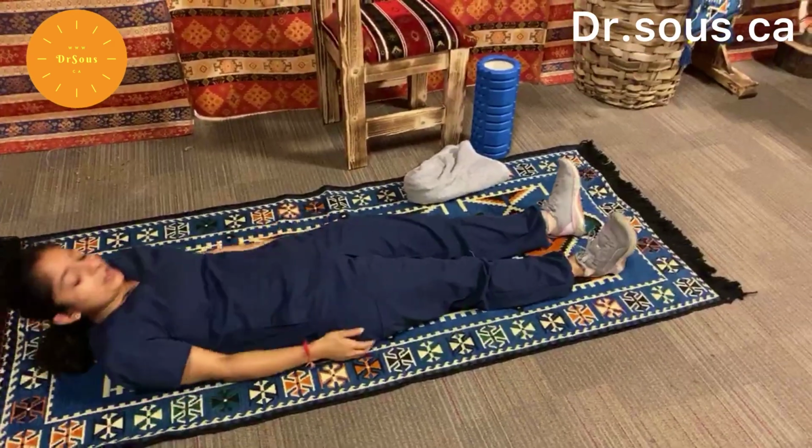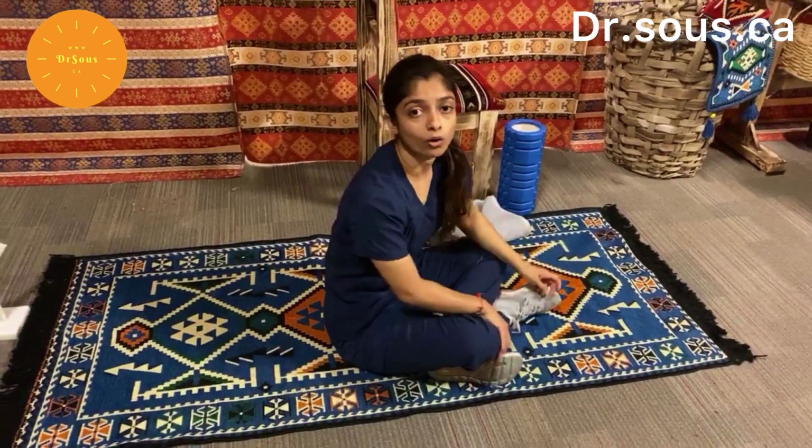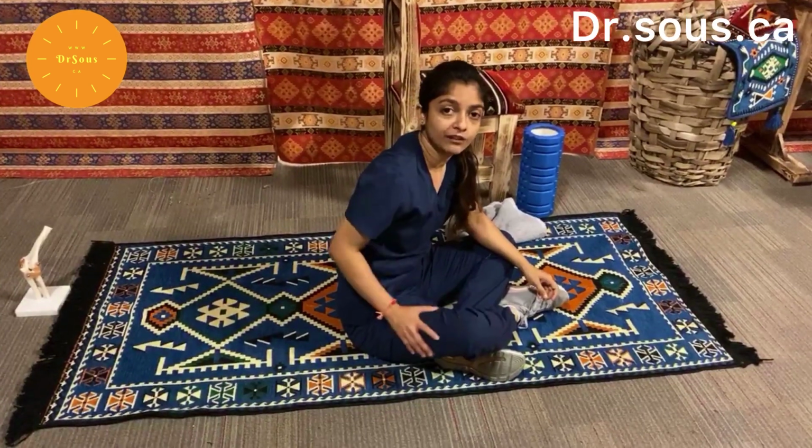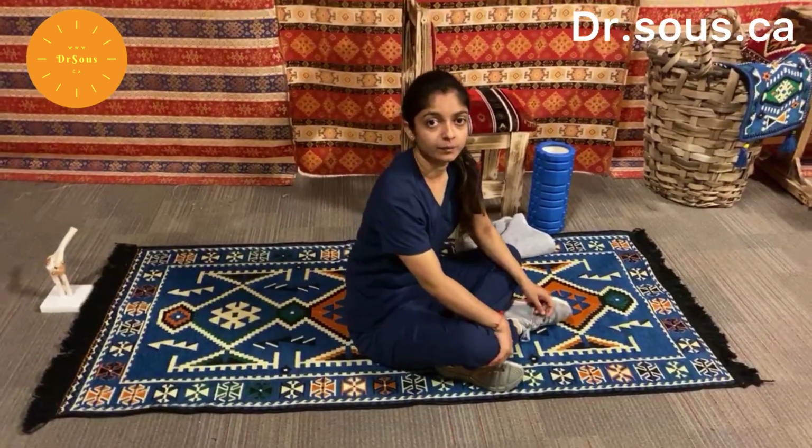And relax. So this way you can strengthen your knee joint. After strengthening, you can always put a cold pack, like any ice pack, on your knee to relieve the muscle which we have stressed or to relieve pain.